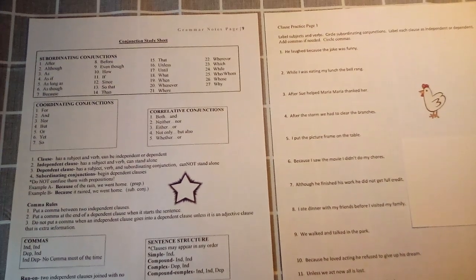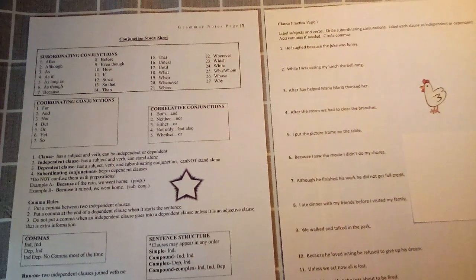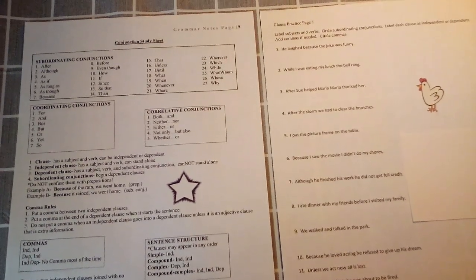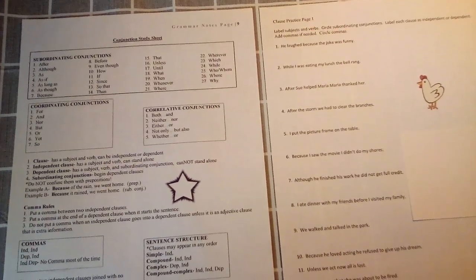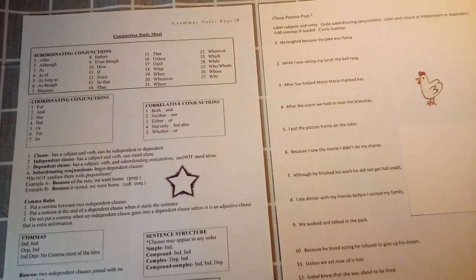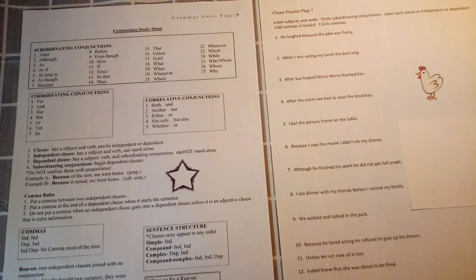Hi guys, attempting to do a video to help you review the grammar items that we talked about last week. So clauses are very important when understanding how to arrange and punctuate your sentences. So we are only starting with the very first part of this. It gets way more complicated.